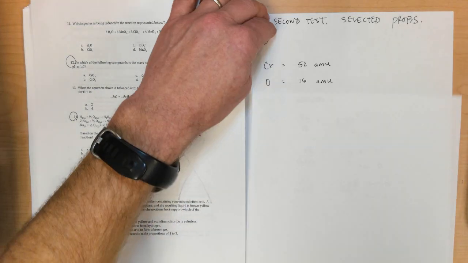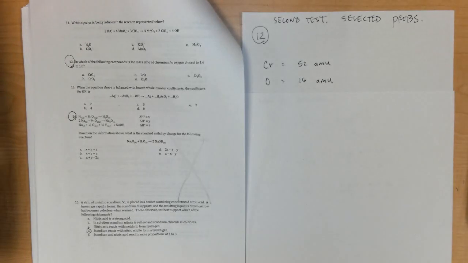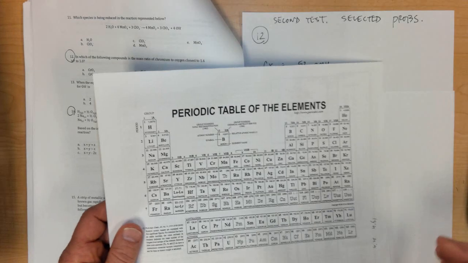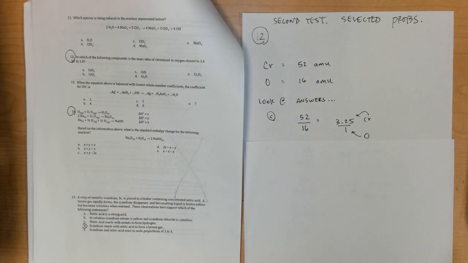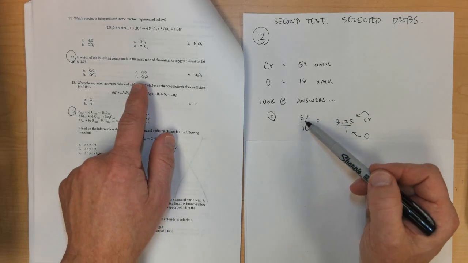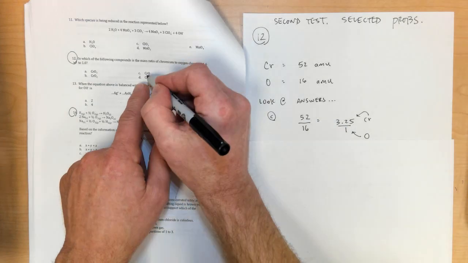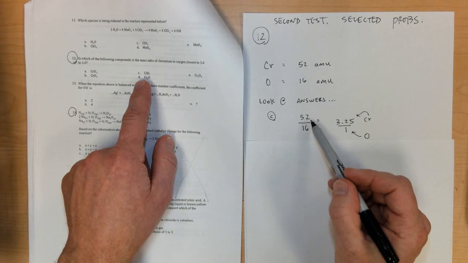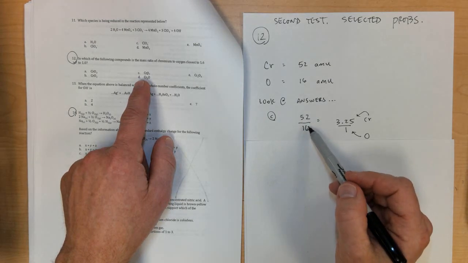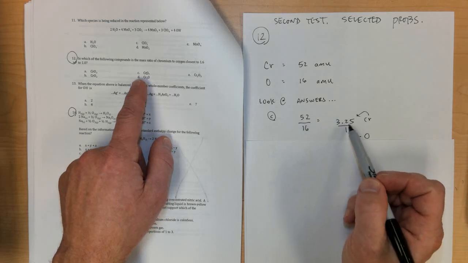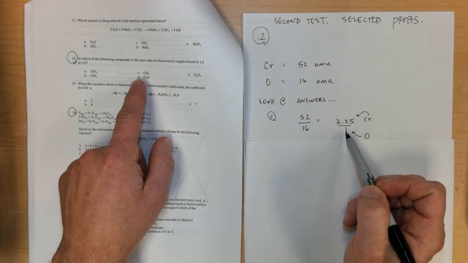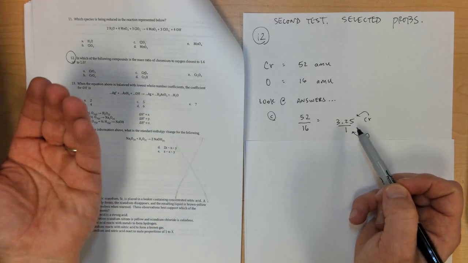And so if you look at the possible choices, first you need to know the atomic masses, or the formula masses, of chromium and oxygen. And if you look on the periodic table, here's chromium and here's oxygen. And then if you look at the answers, letter C has 1 to 1 ratio because there's 1 chromium and 1 oxygen. And so you take chromium on top, which is 52, divide it by 16. If you do that in your calculator, you get 3.25, and you can write that answer over 1 because any number written over the number 1 is that number.